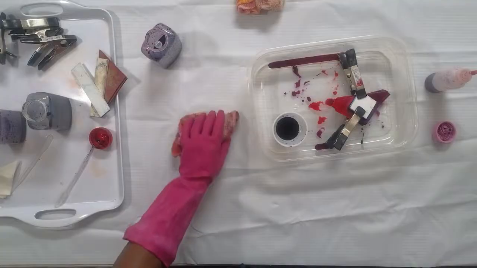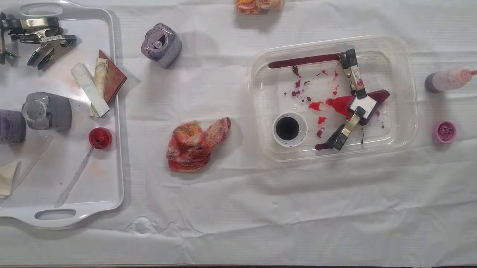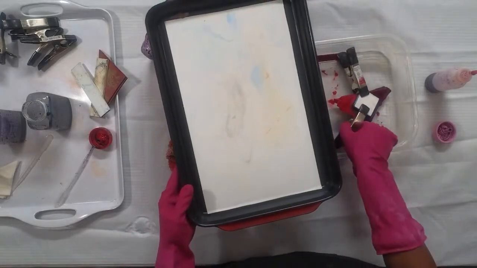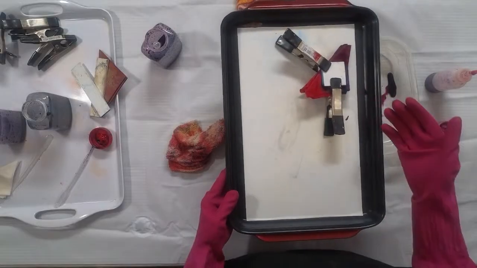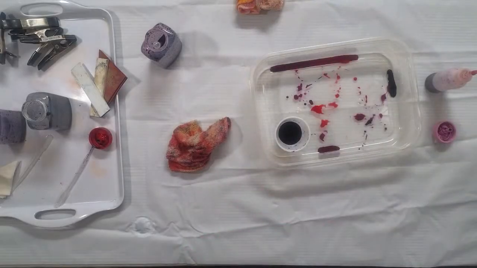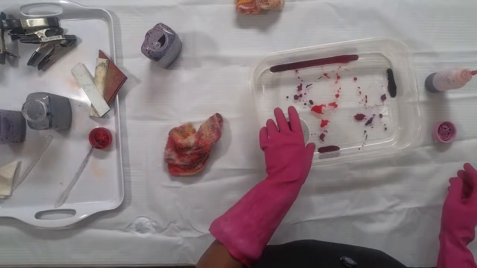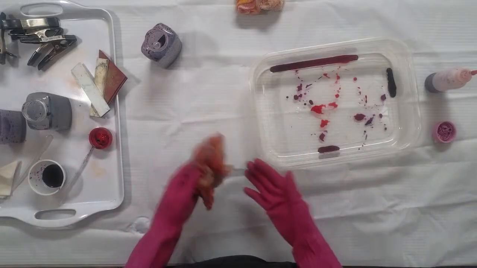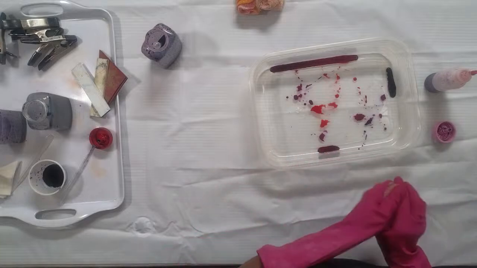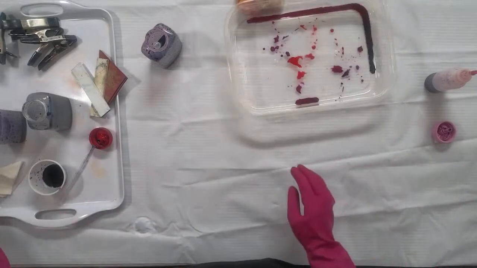Okay, so that's our first one. And just a minute, I forgot to bring another tray over. So I'll set this aside on another tray, keep it out of the way. Clean my hands off and do the next piece of fabric.